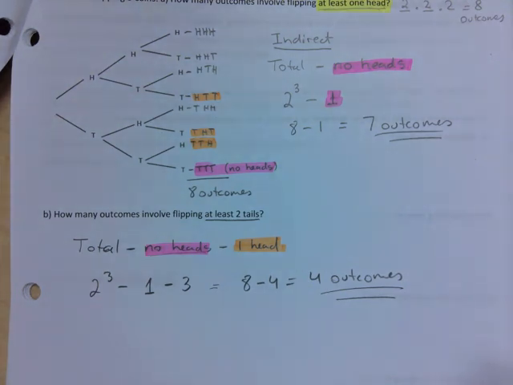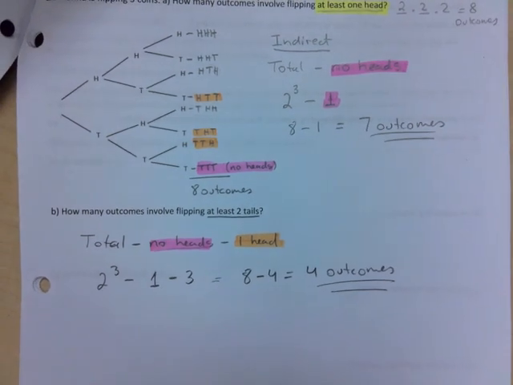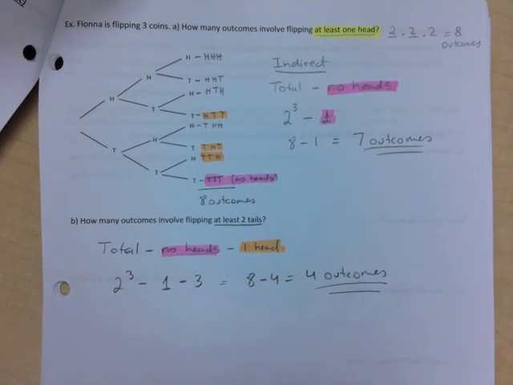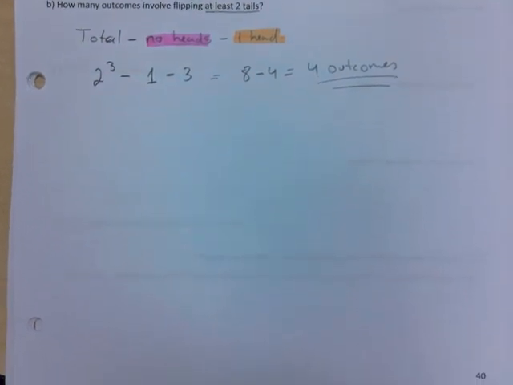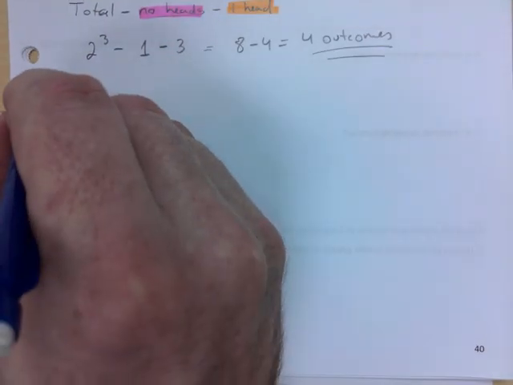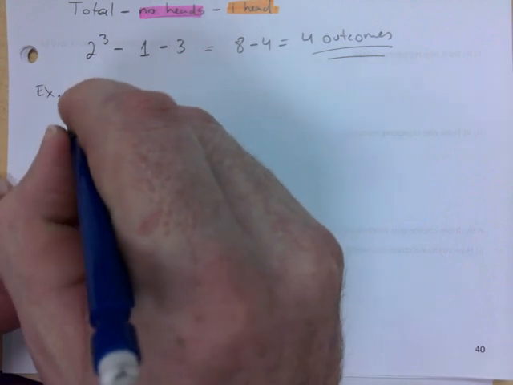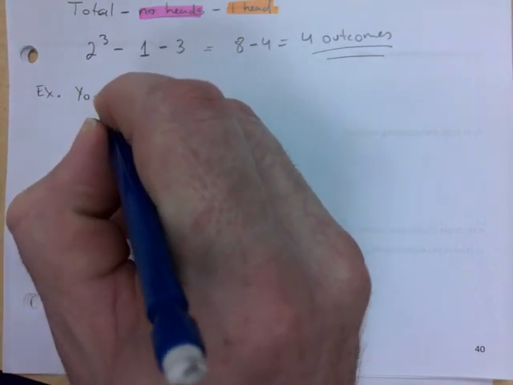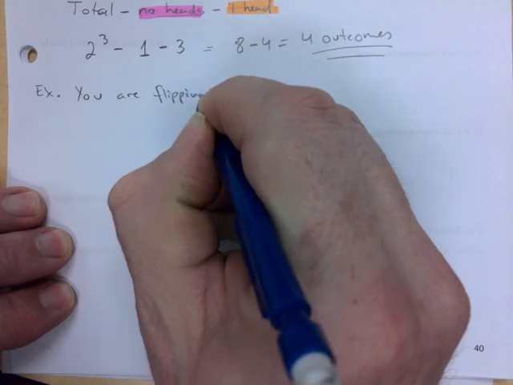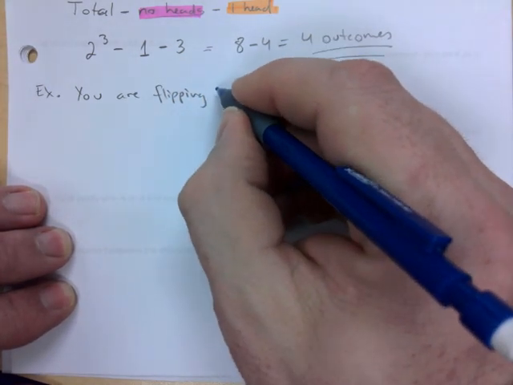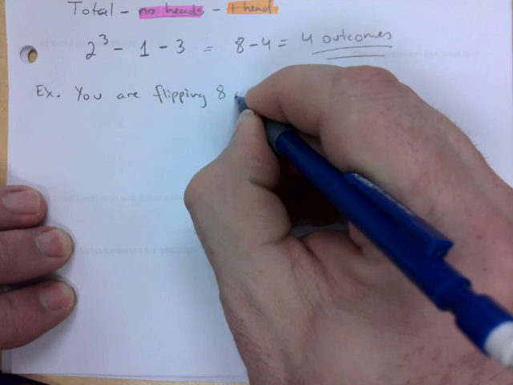Let's do flipping coins, but more coins. Let's say we're doing 5. So let's write that down under here. Example. You are flipping, let's go 8 coins.